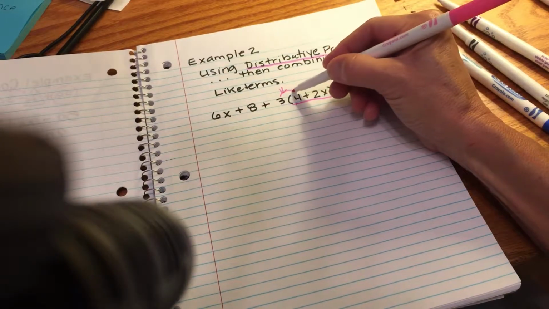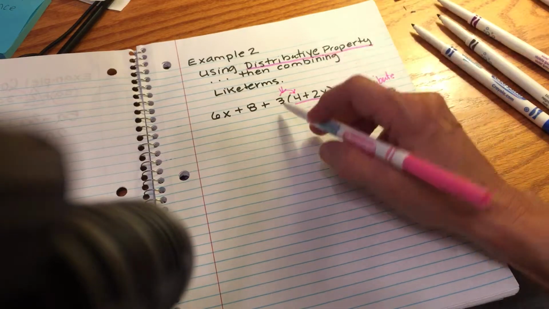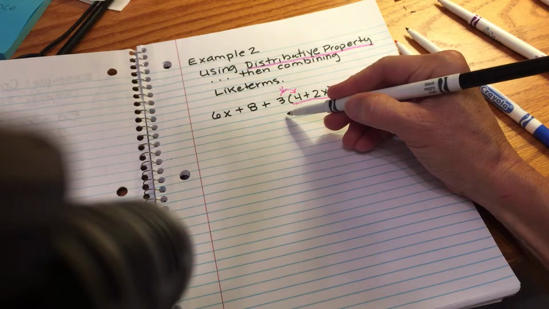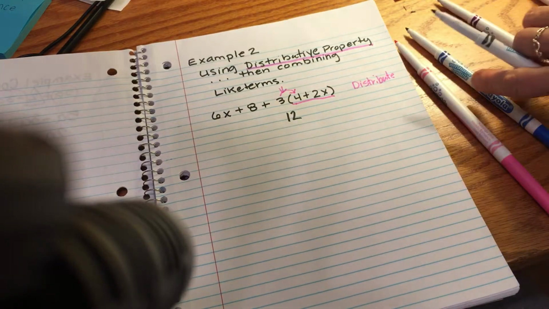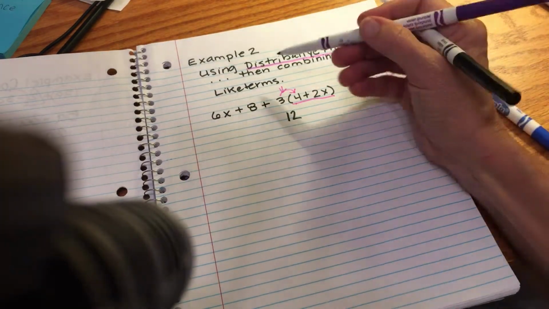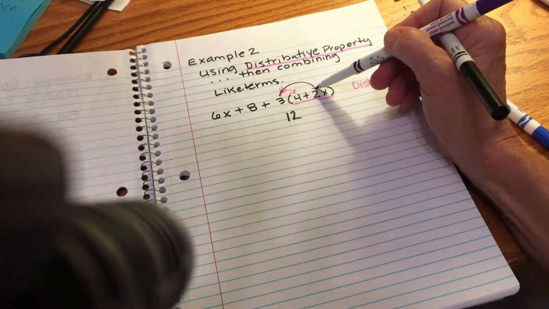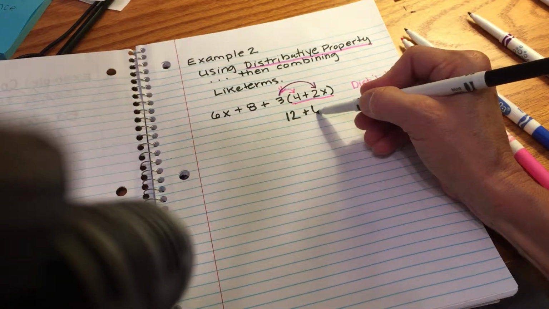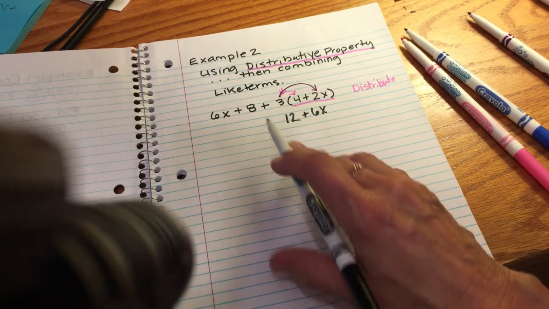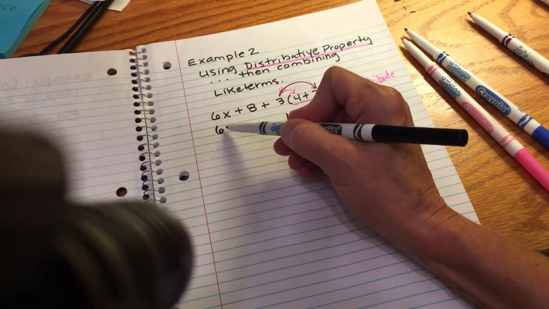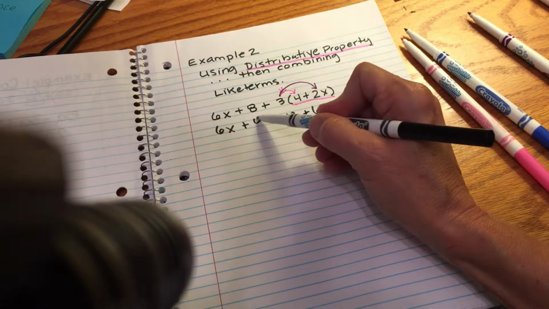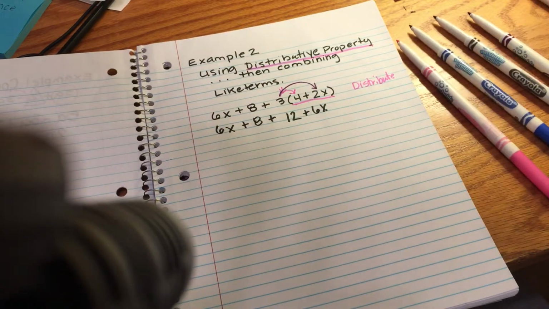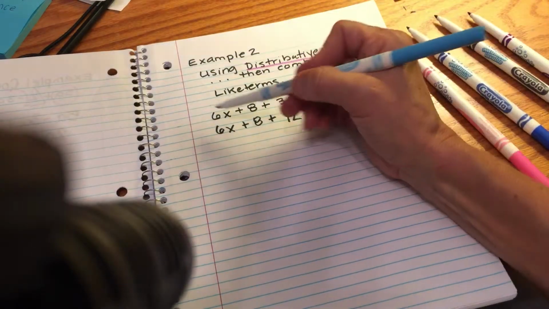We're going to say 3 times 4. What's 3 times 4? Well, shoot. Oh, change pens. 3 times 4, that's 12. And then we're going to say 3 times 2x, and that's plus 6x. And then I'm going to come back and just write down all these terms. 6x plus 8 plus all that. And now it's just a string of numbers, so let's go and identify like terms.